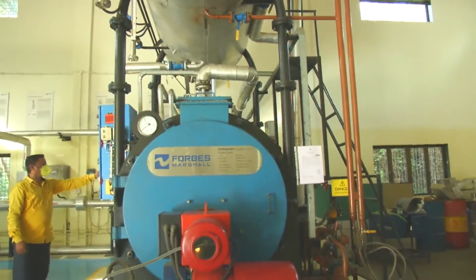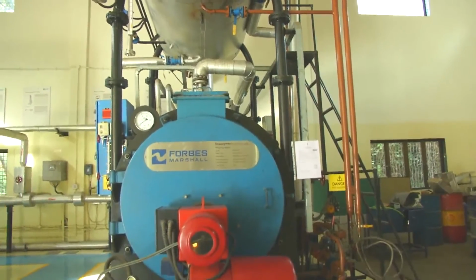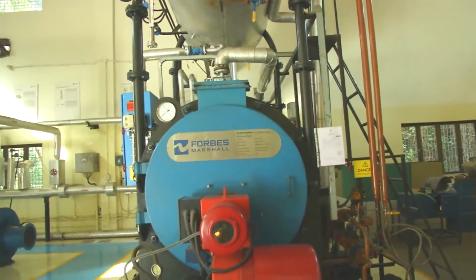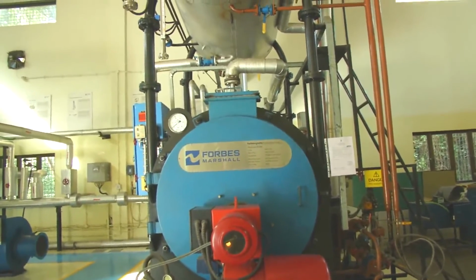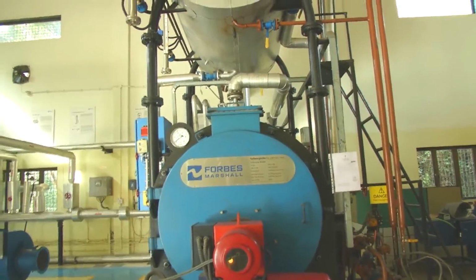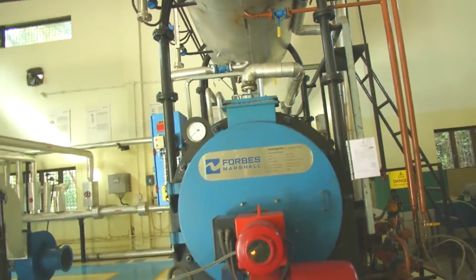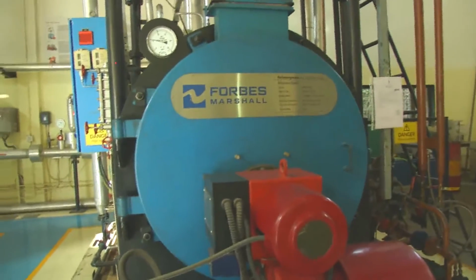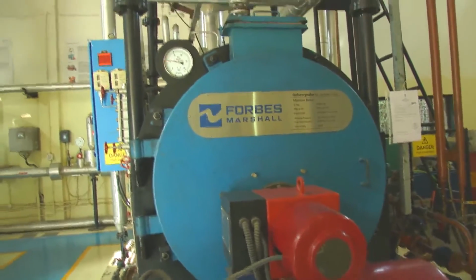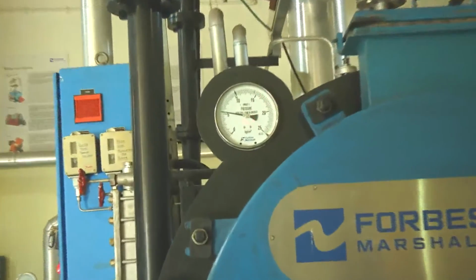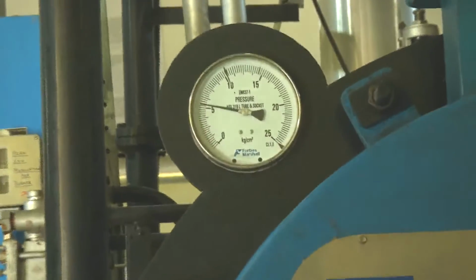Now the boiler is started, so we are going to wait for certain time so that the pressure will reach 5 bar. Then after that we will take the readings accordingly. Now we can see the pressure is nearly 5 kg per centimeter square. Now we can take the readings. Okay, let's start taking the readings.